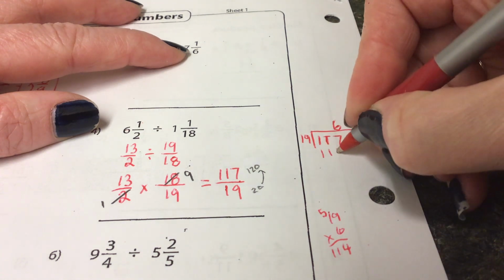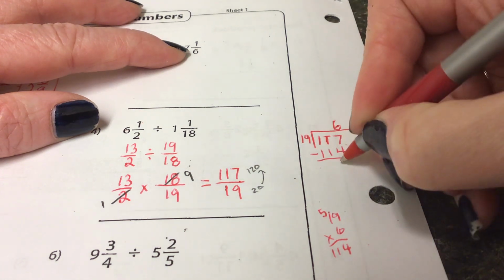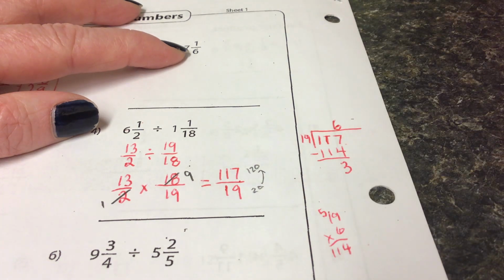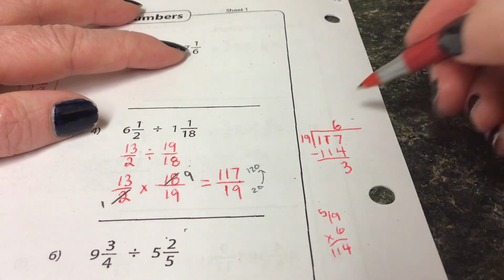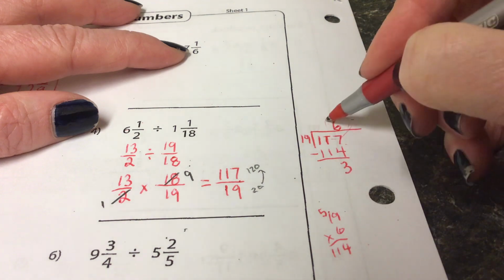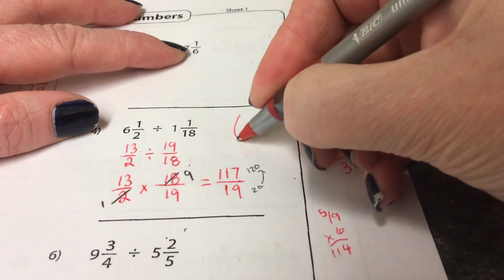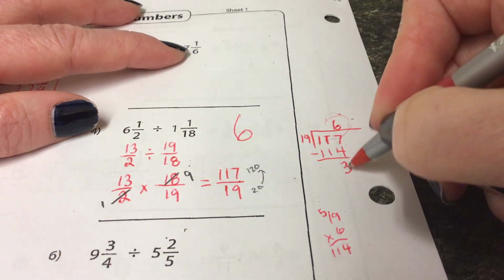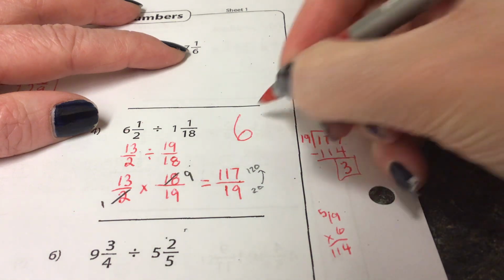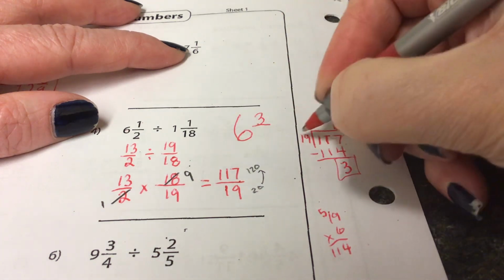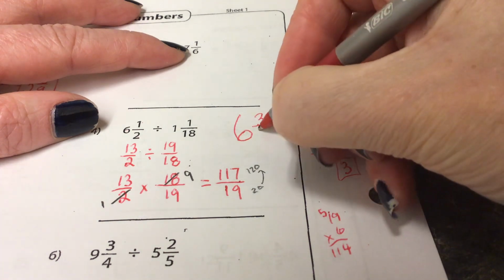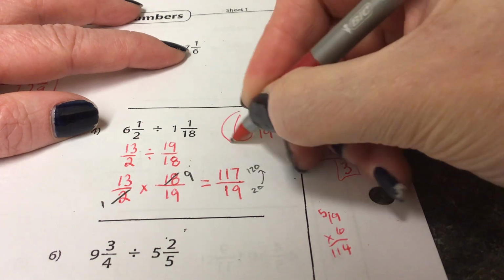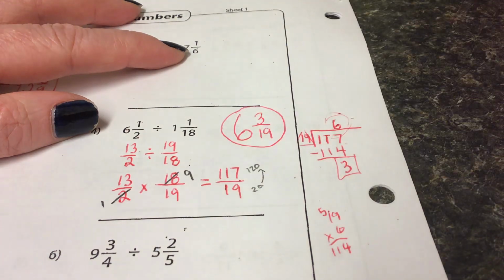So we put the 114 underneath here, and we subtract these out. So our answer, this number that's on top, is always going to be your big number. And then it's your remainder over what you divided by. 6 3/19.